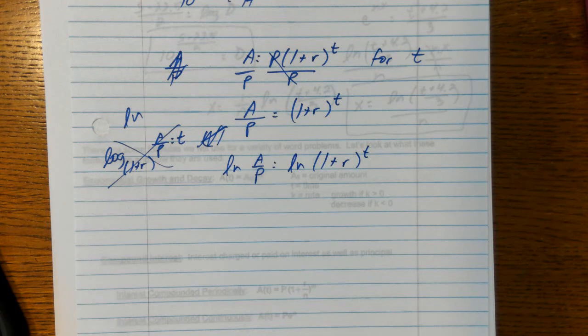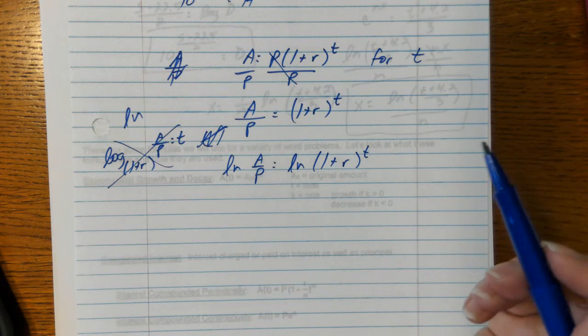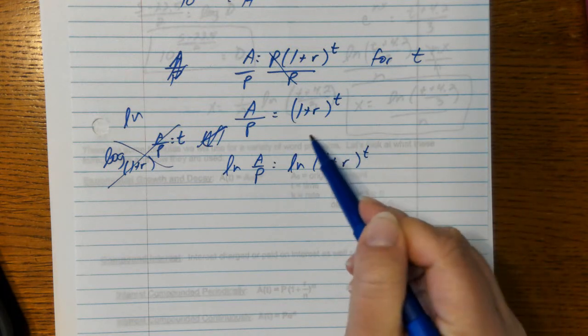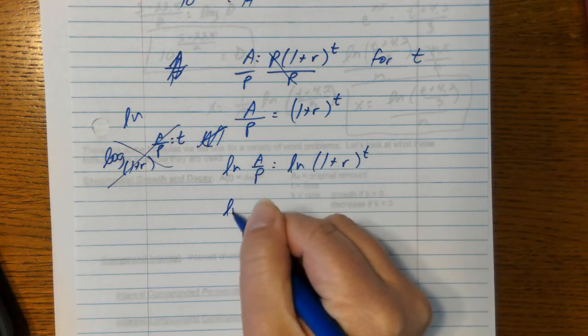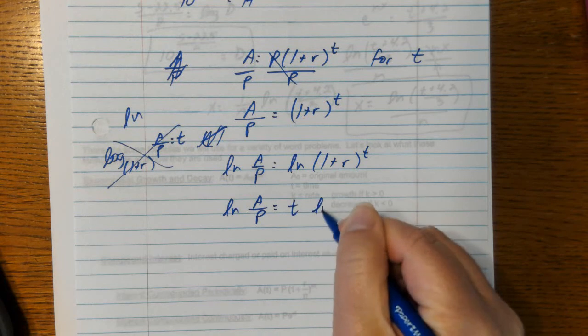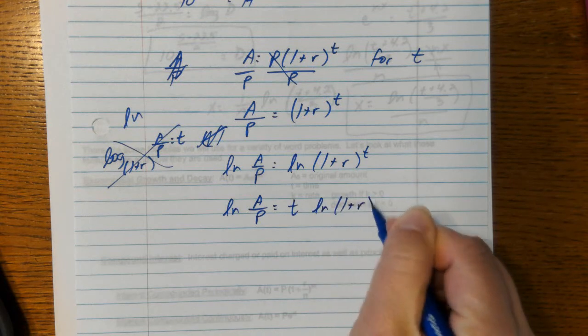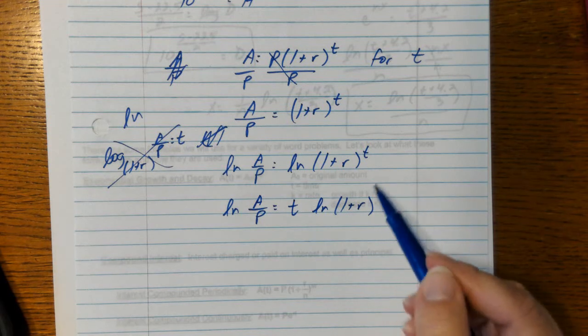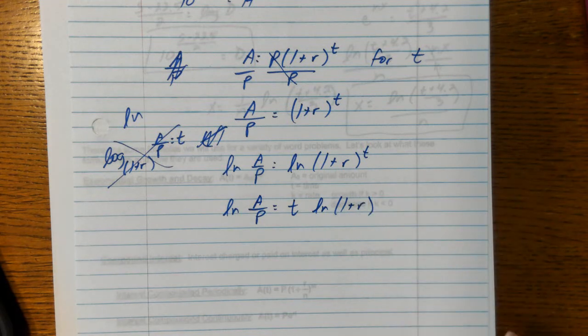Okay? And then I would say, as long as I can make use of my log property here that says that these exponents can get pulled down in front of the argument. So that would give me ln of A over P equals T times ln of 1 plus R. And keep in mind, I've got to have that 1 plus R in parentheses to show that that whole thing is my argument, not just the 1.